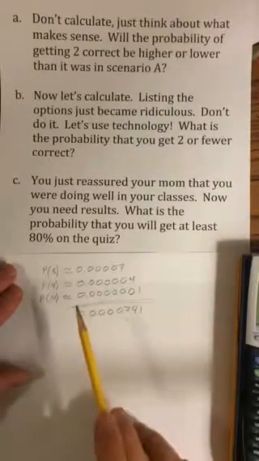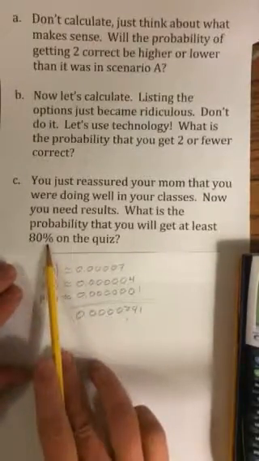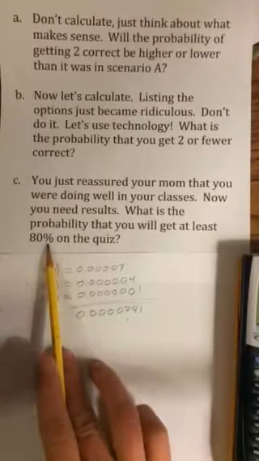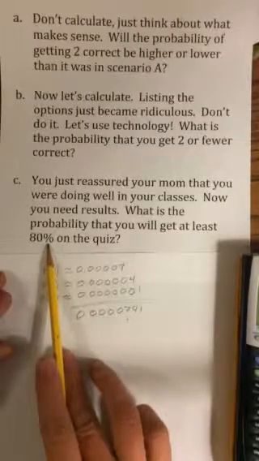So anybody who gets an 80% or better probably knows something about the quiz, about the information that's on there, and they have other reasons for getting them right besides just pure guessing. Either that or they were cheating, but we're not going to assume that.